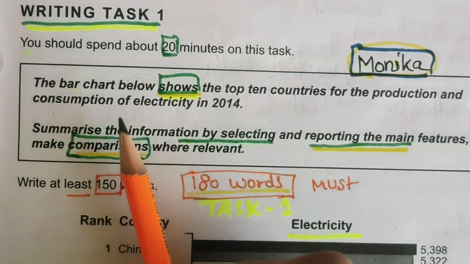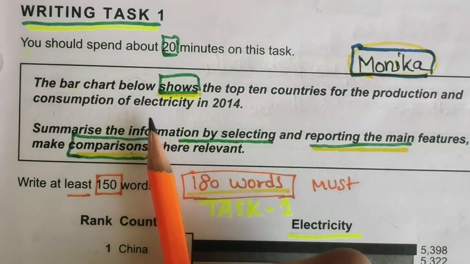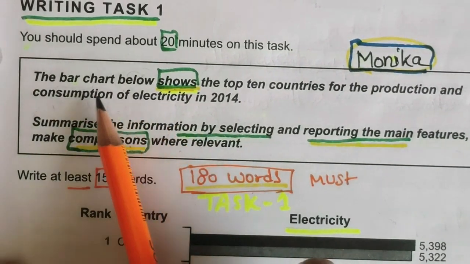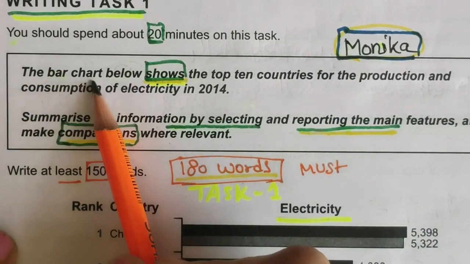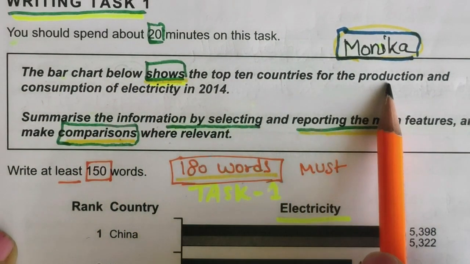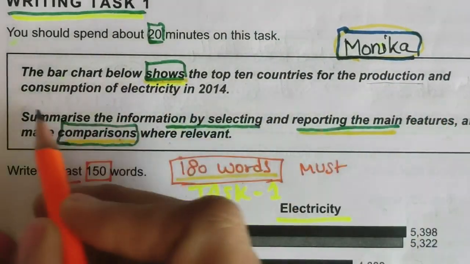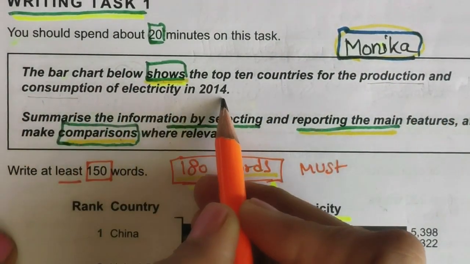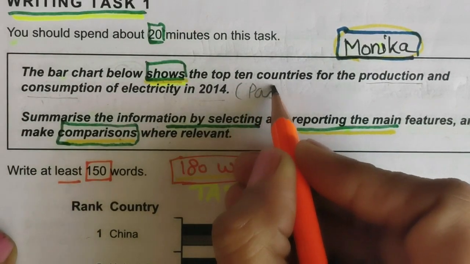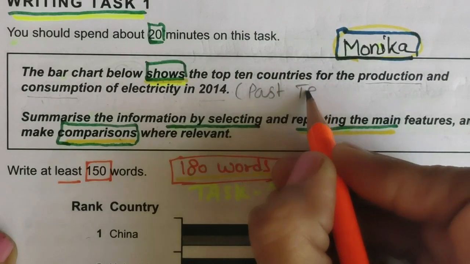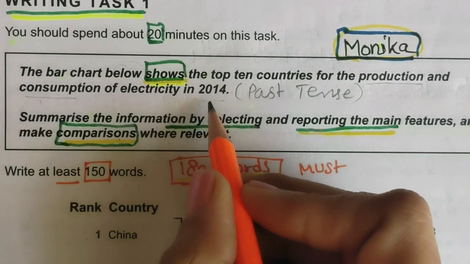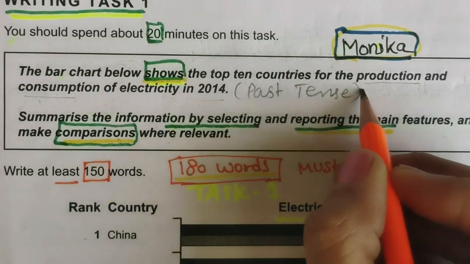What you are going to do initially, the first and most important thing, is read the question statement. The bar chart below shows the top 10 countries for the production and consumption of electricity in 2014. So this means this is past tense. Okay, first read the question and find out whether it is in past, present or future. Okay, so this is in past tense.